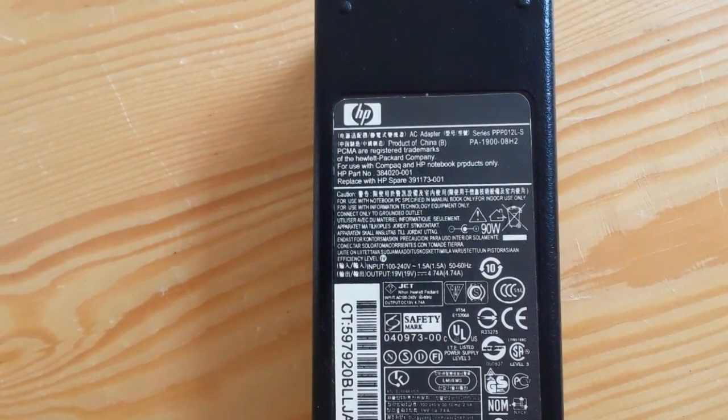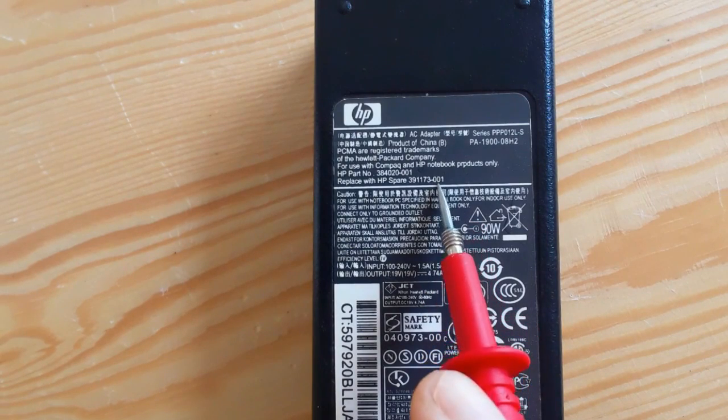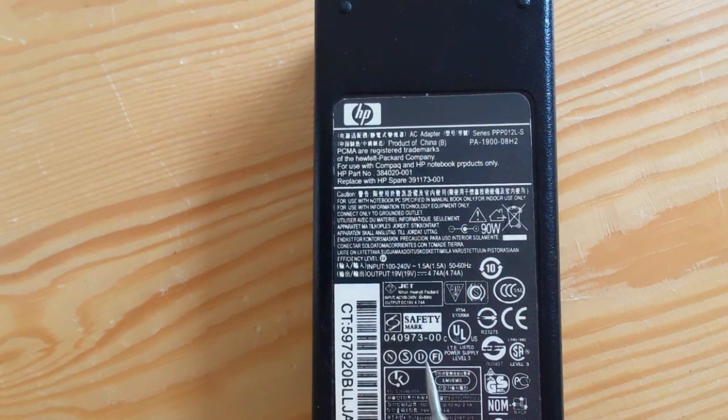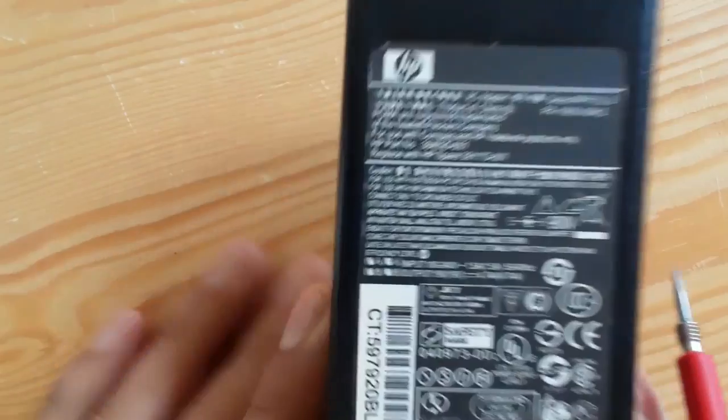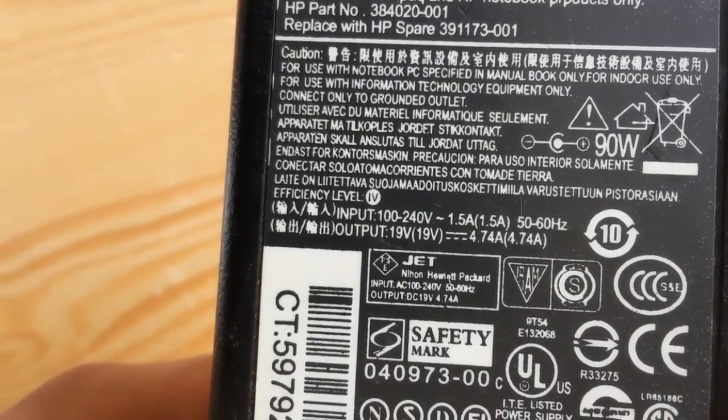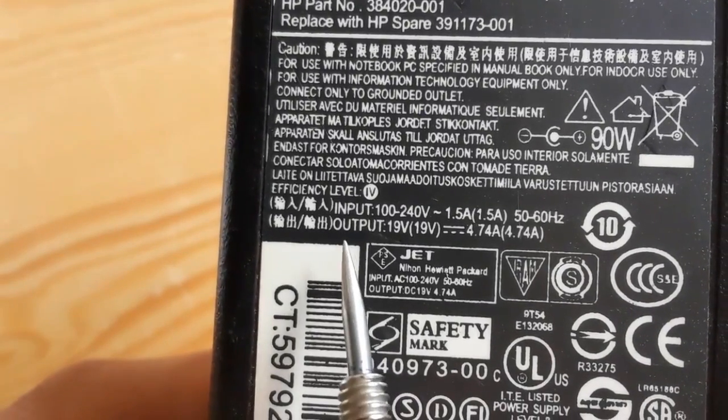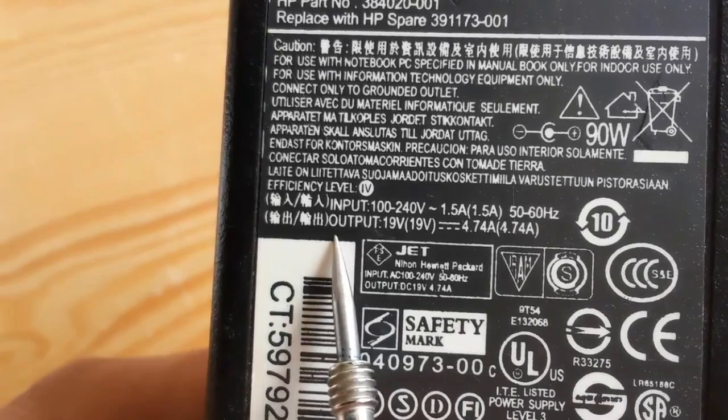And of course, you should always pay attention to the specification that is marked on the adapter. Especially when you want to change your adapter, you should change it with another adapter with the same characteristics. If, for example, the adapter is a 19 volt adapter, you should change it with a 19 volt adapter.